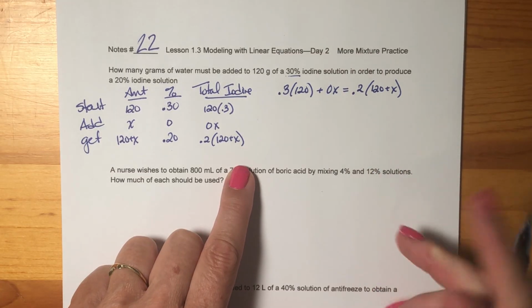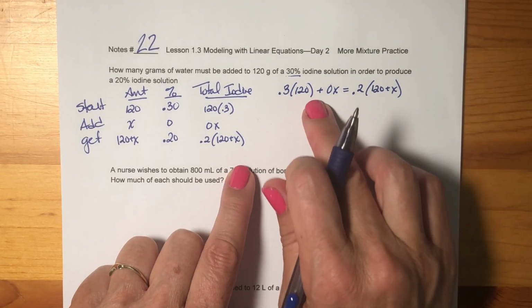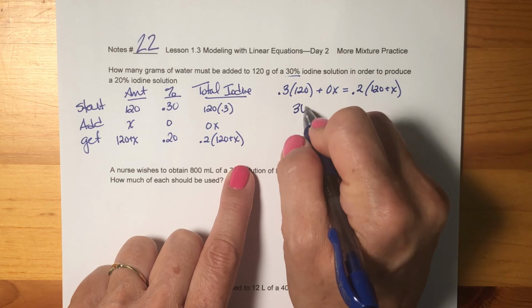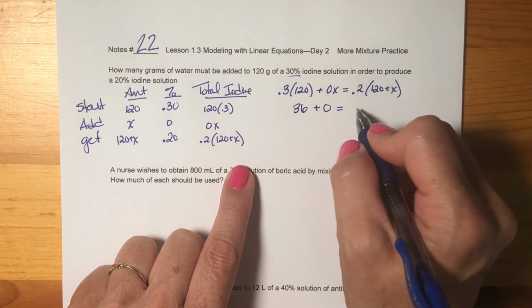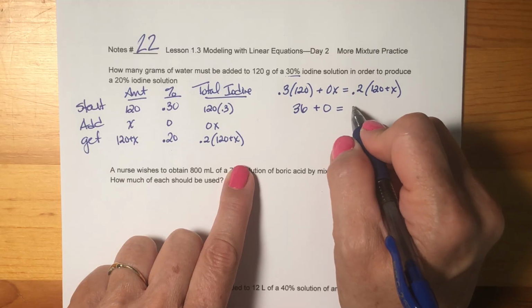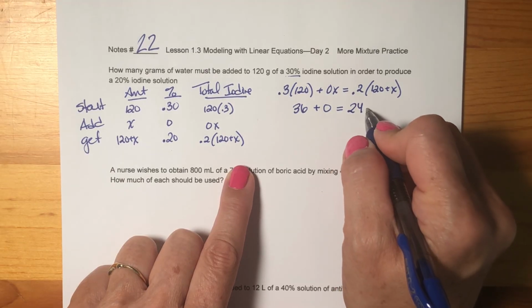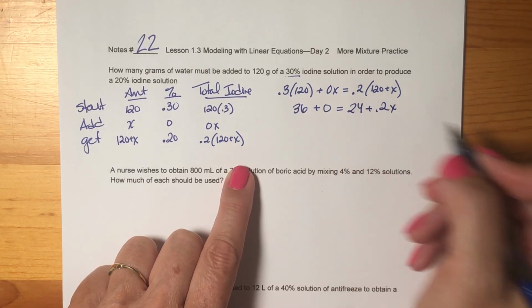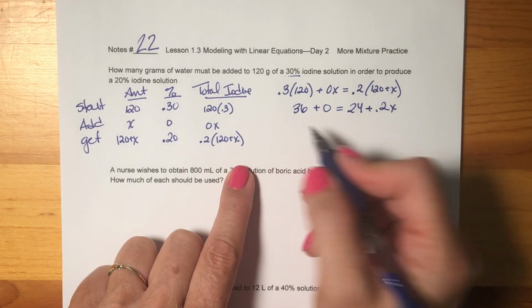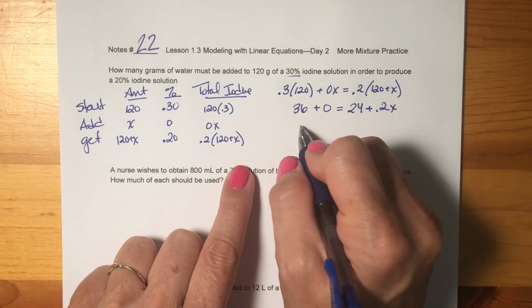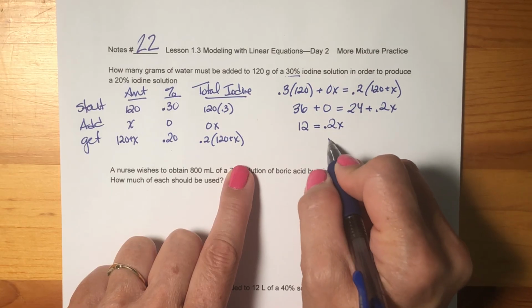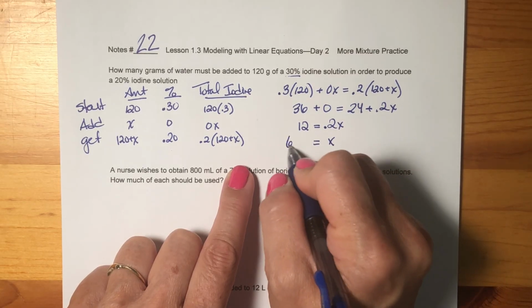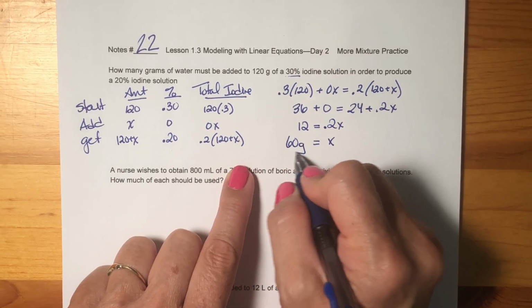Okay, so now I have 0.3 times 120, which will be 36, plus 0. And I go ahead and I distribute. So I've got 0.2 times 120, that's 24, plus 0.2x. We're going to go ahead and get our x's together. We'll bring the 24 over, so I have 12 is equal to 0.2x. So x is equal to 60, and we're talking about grams, so 60 grams.